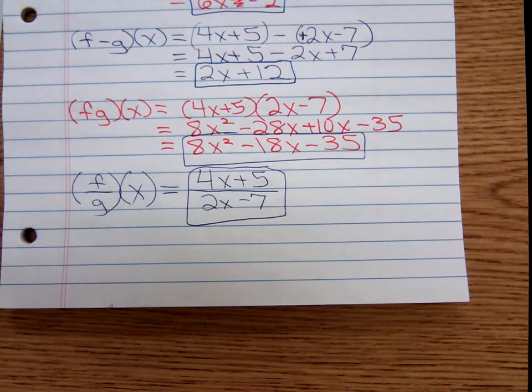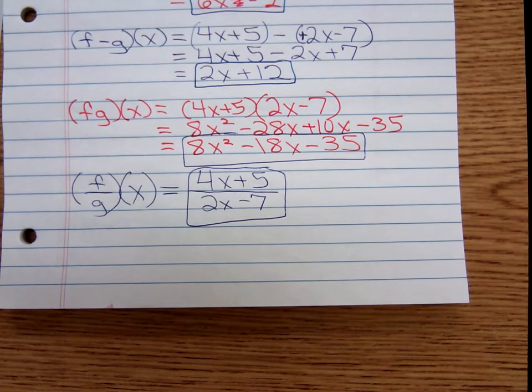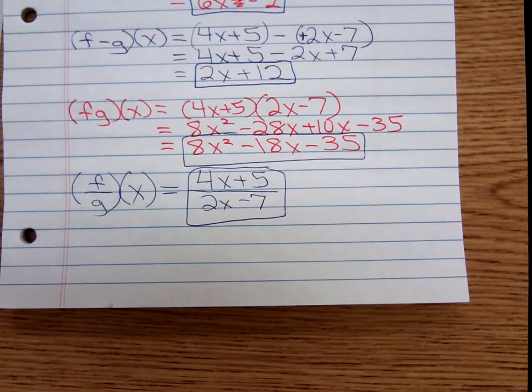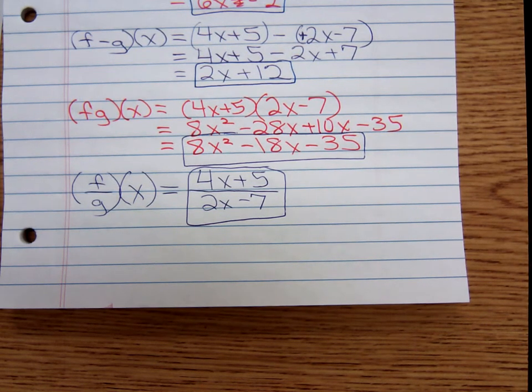The sum, now they want the domains. The sum, difference, and products all have the same domains. First of all, what's the domain of f of x? The domain and range, they're both the same thing for f of x and g of x. They're slanted lines. So what are their domains? All real numbers. Remember, what did I say? If your function has no square roots and no fractions, what do you assume the domain usually is? All real numbers, negative infinity to infinity.